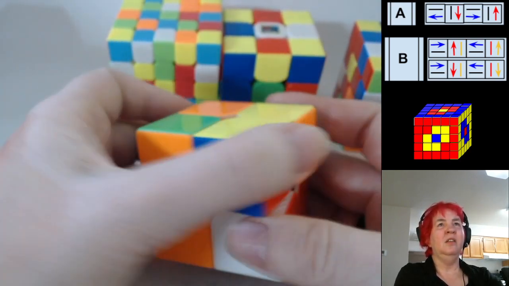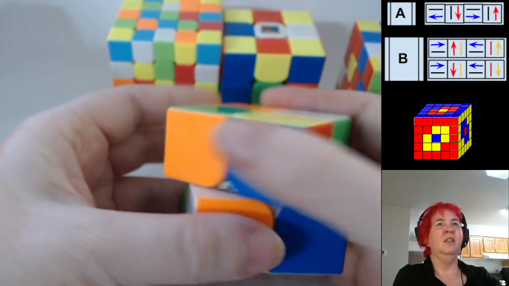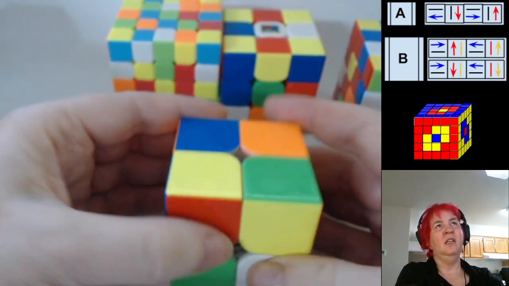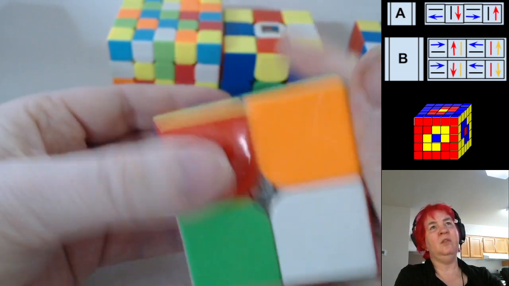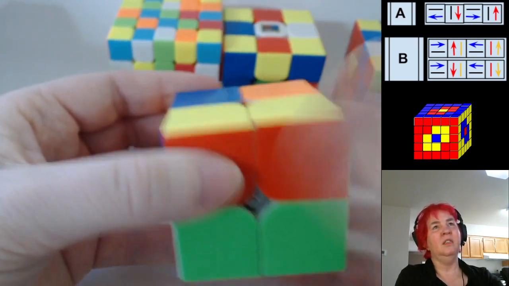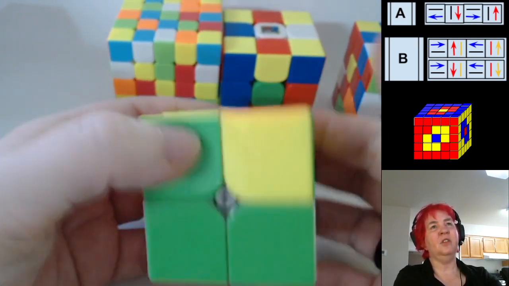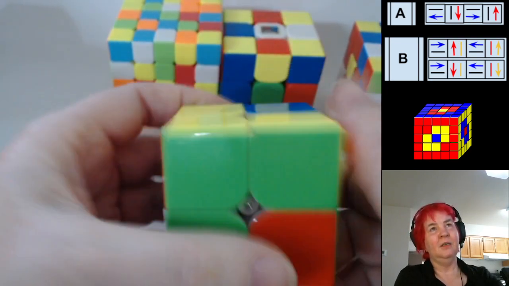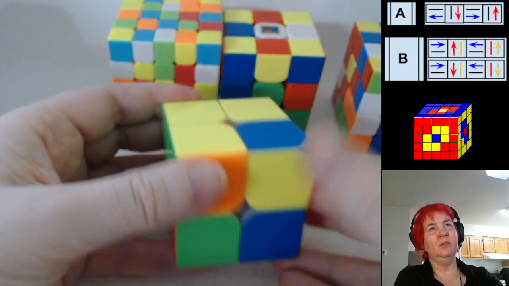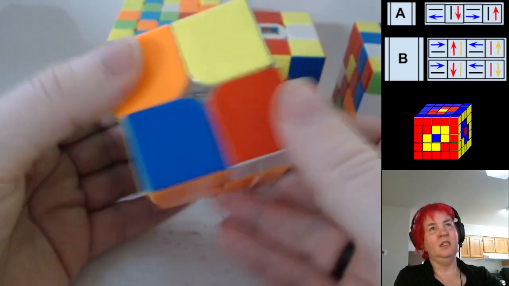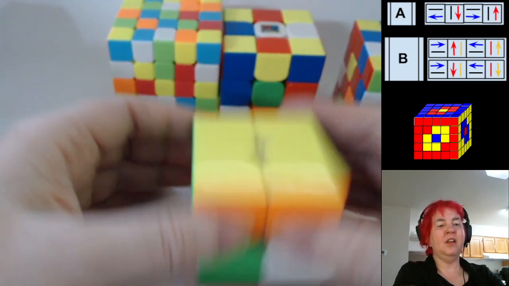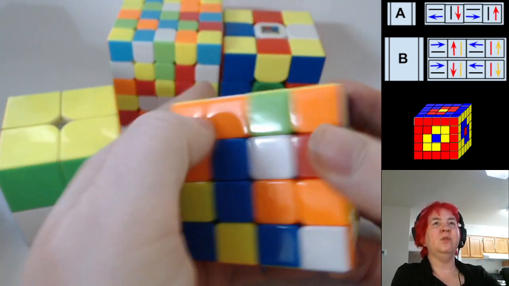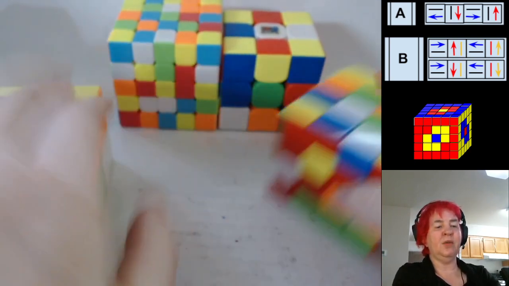Slide up, slide up, slide down, and formula A to bring it back to the top. Pause, slide to preserve, proceed with the next corner. Pause, preserve, proceed. Okay, and yellow's on top, sides match. Just like on here, the green equals green, orange equals orange, blue equals blue, red equals red.